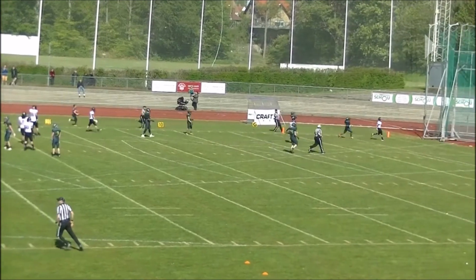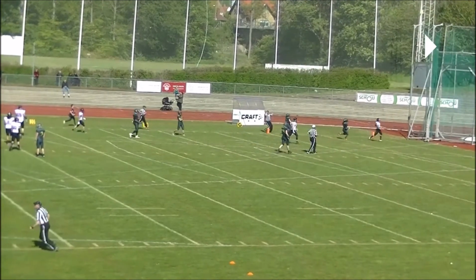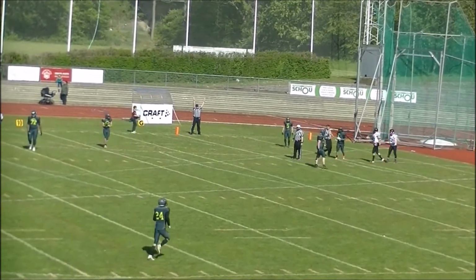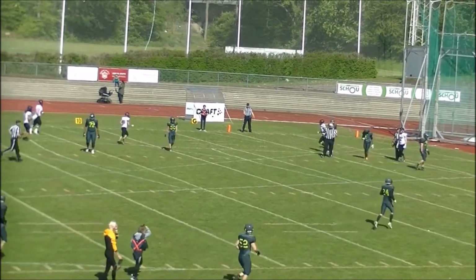And that was the training tape on reverse mechanics. I hope it made sense, and I hope you found something you can use on the field.